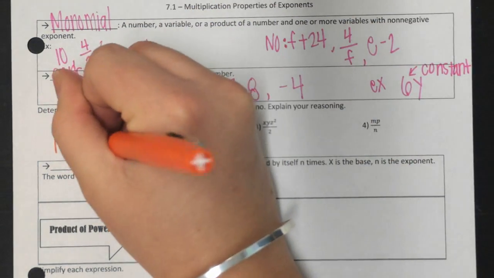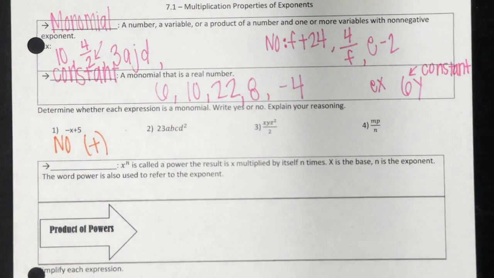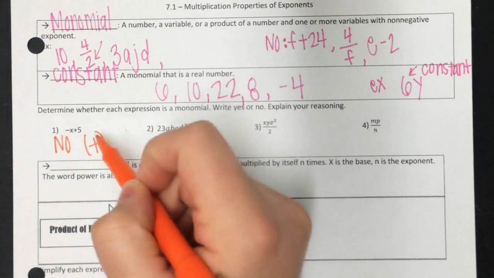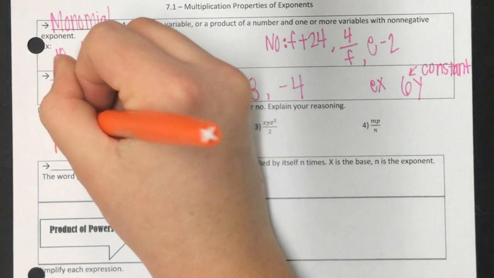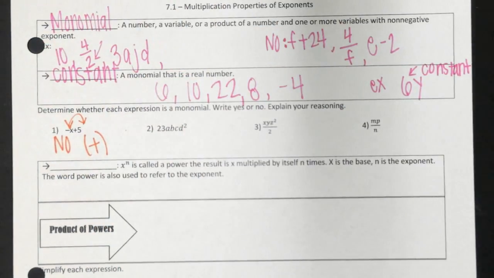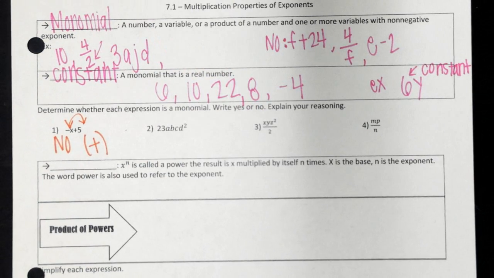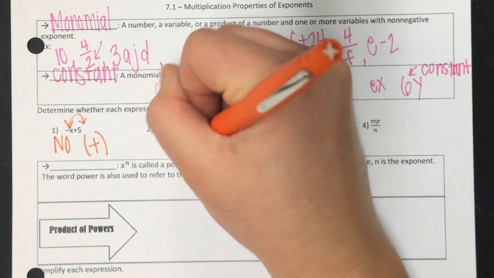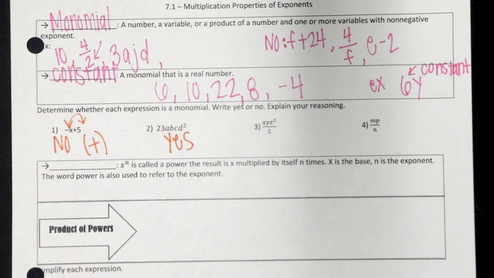Good. So in parentheses, I'm going to put the reason it's a no. In this case, it's because you are adding the exponent and the constant, which was separating it into two different things. Monomial is just one. Number 2, Caitlin Kendrick. Yes. This is a monomial. It's just one thing.